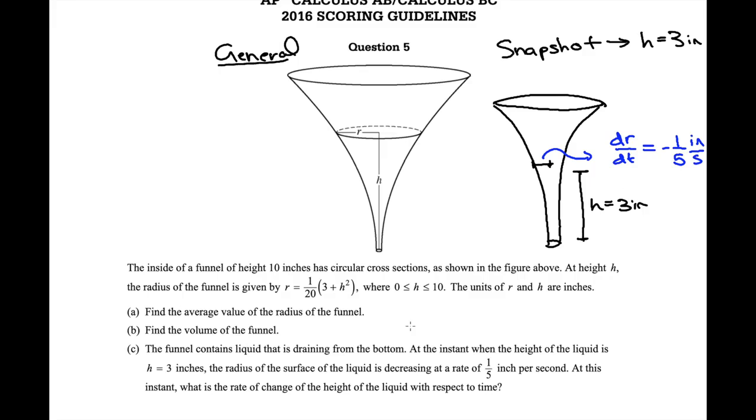So why is that negative? Well, that's because it's very specifically mentioned in the problem that it's decreasing, so that's why we give it a negative sign.